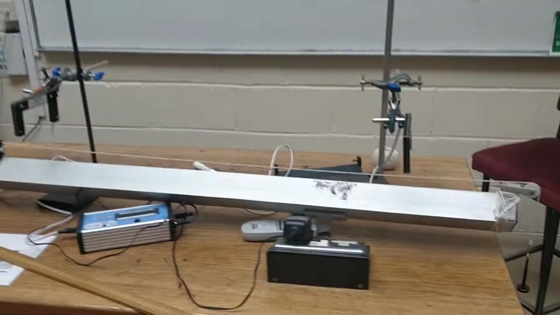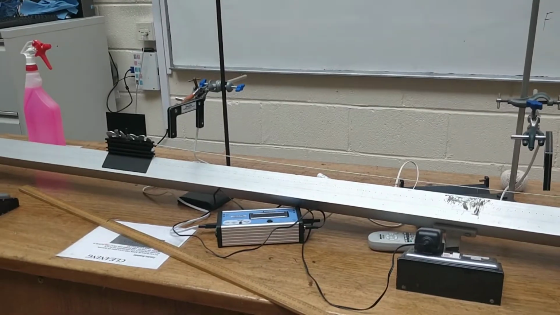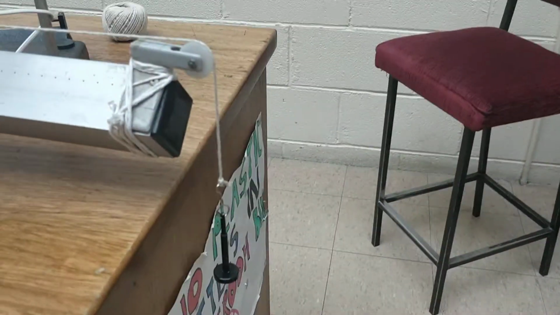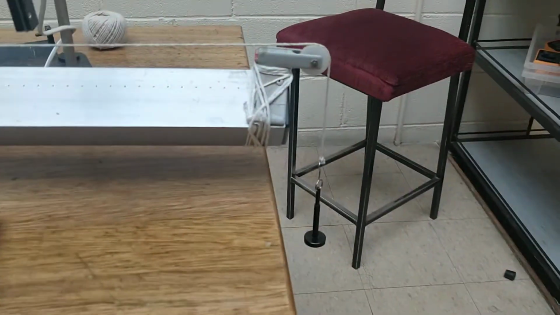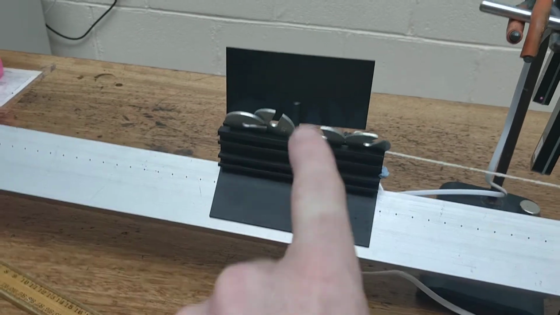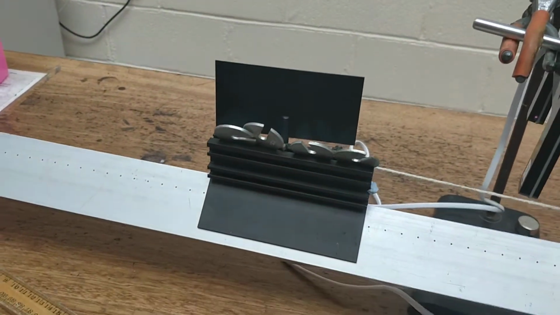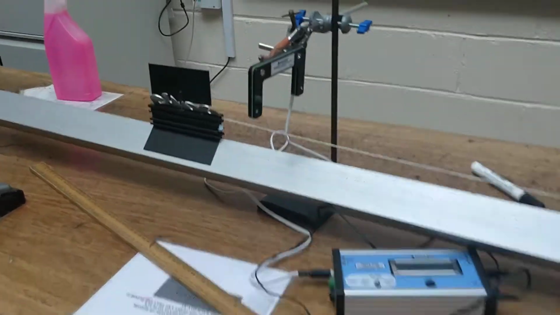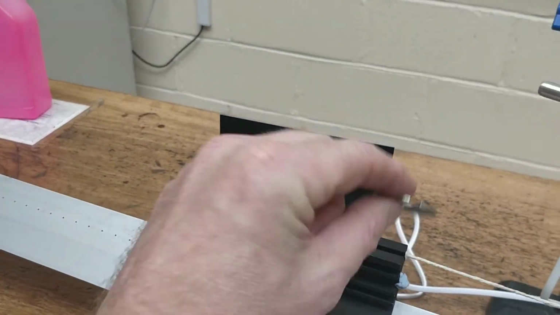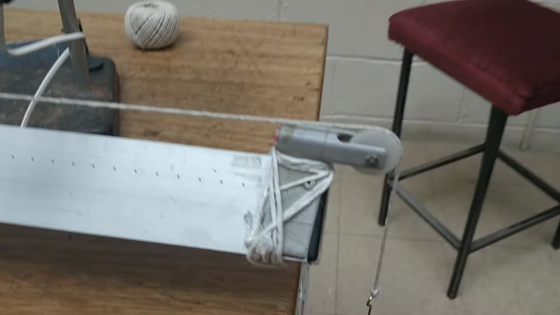So when we do this the first time, the force is going to be just the weight of the pan. The mass will be the mass of the pan plus the mass of the string plus the mass of the rider plus the mass of the card plus the mass of the extra weights. When we've done it the first time and we're done, we then take a weight from here. We put it over here.